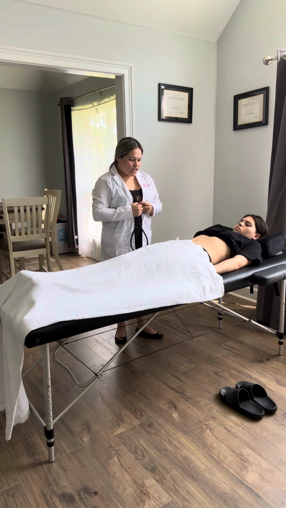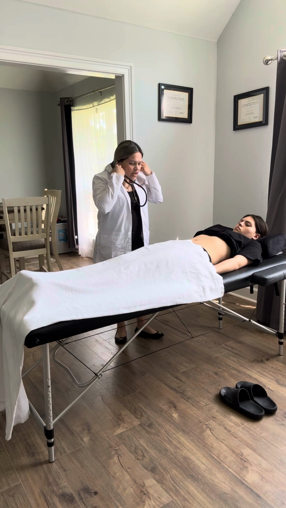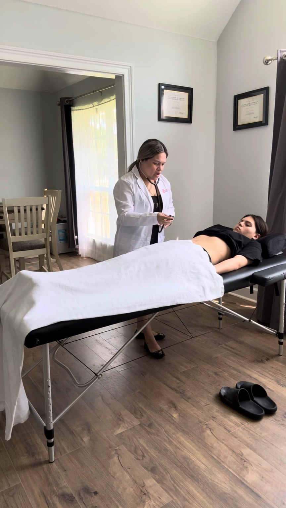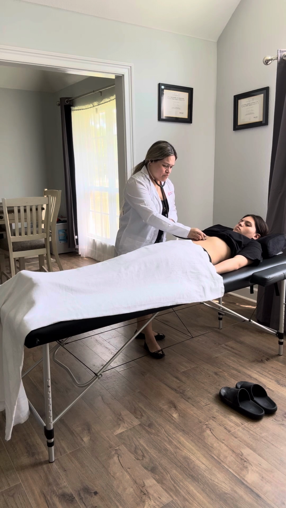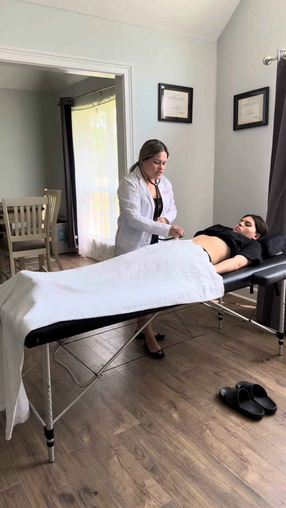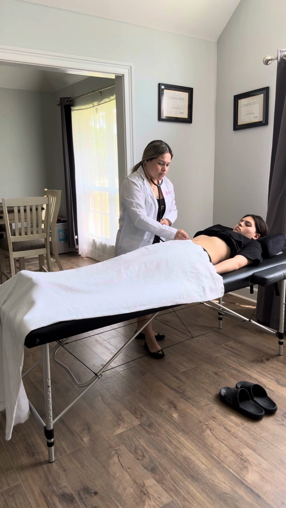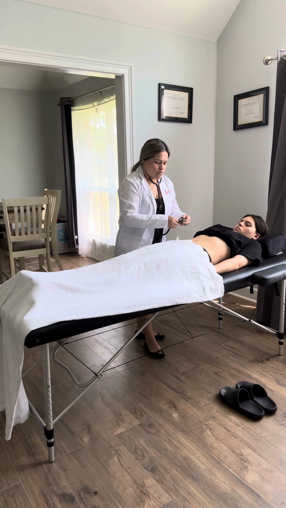Now I'm going to also listen and look for the aorta artery, and this is located above the umbilicus. And then I'm going to proceed with the renal arteries, the right renal artery. Listen to that.